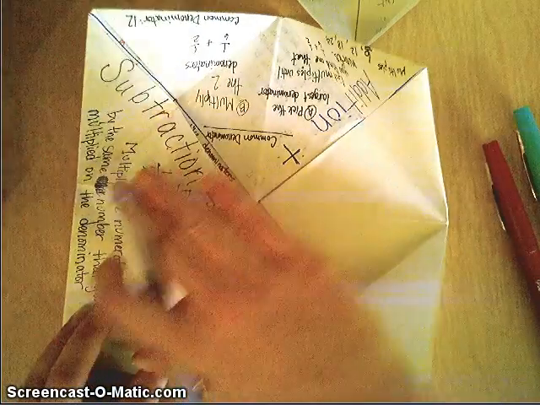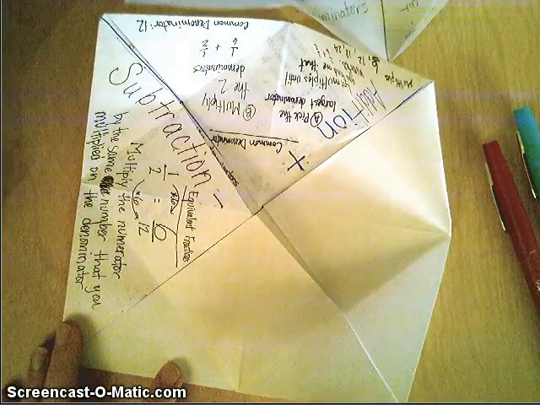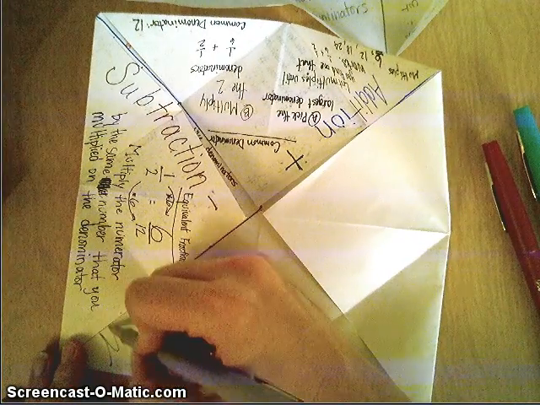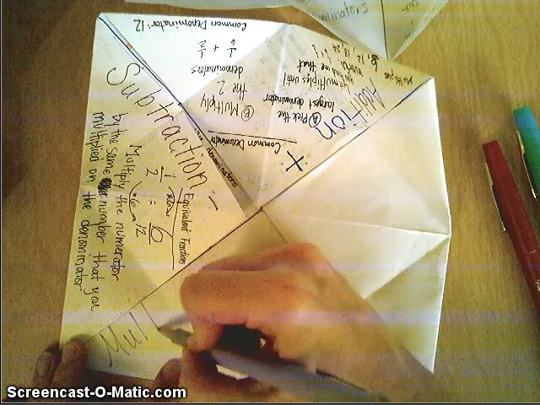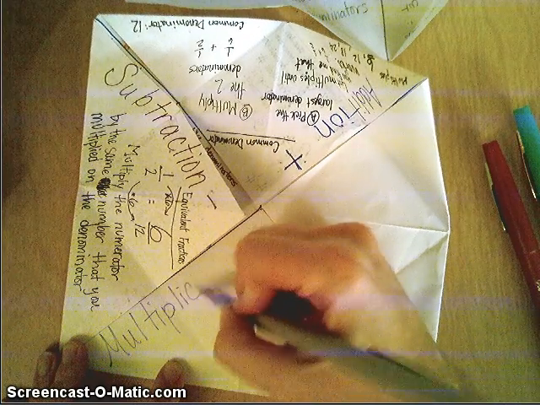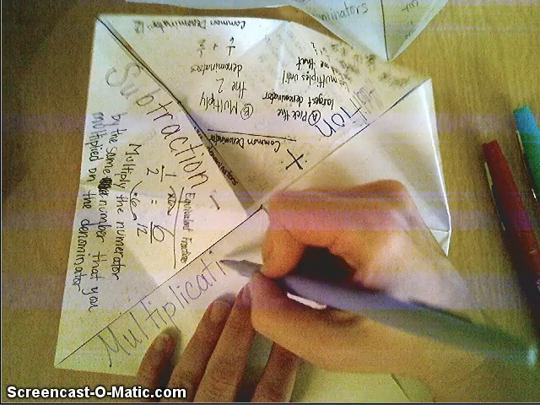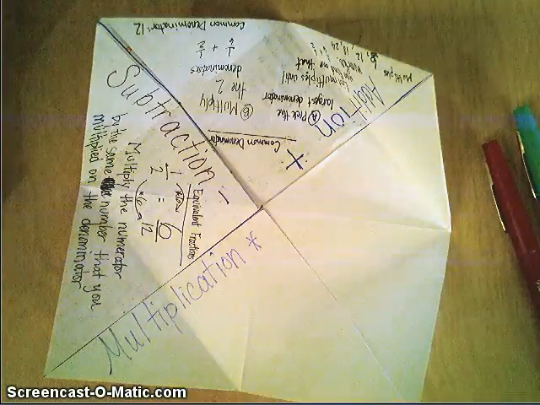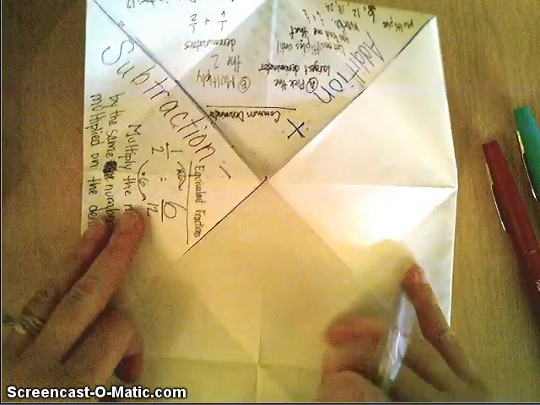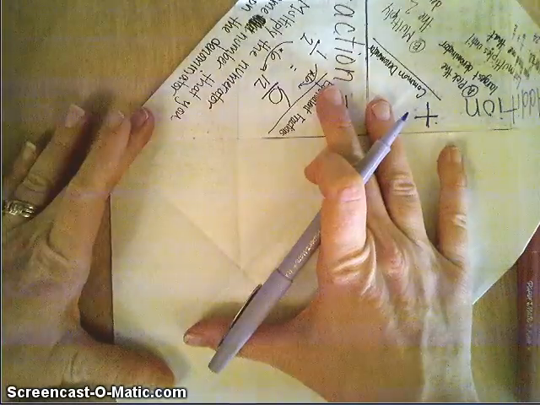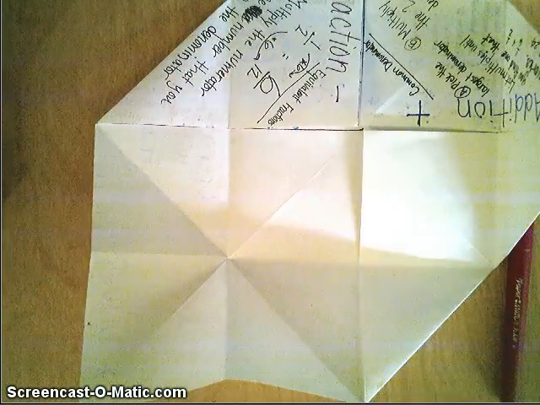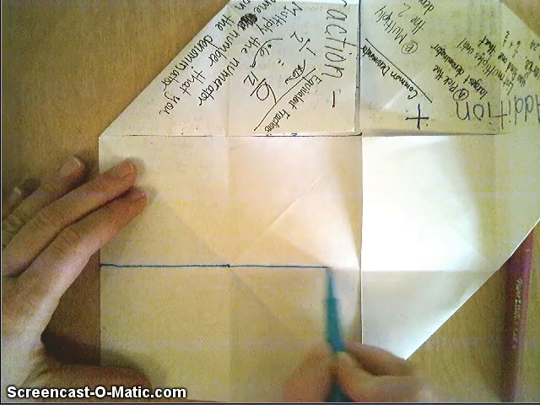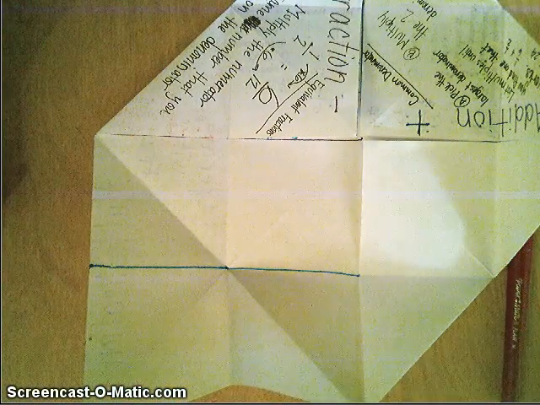Today we are going to finish up our fraction operation foldable. So choose one of the flaps that's left and label it multiplication. Now we don't need to divide this one into fourths. We only need to divide it into half. I chose to go with 2 rectangles.